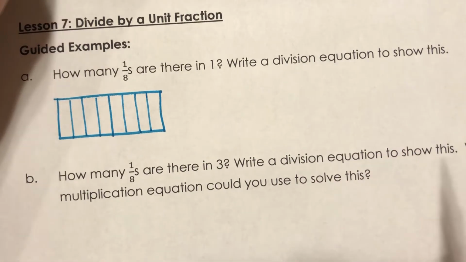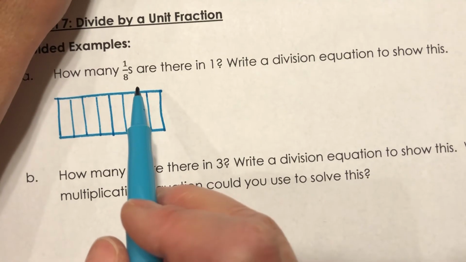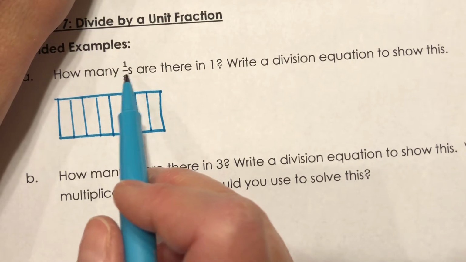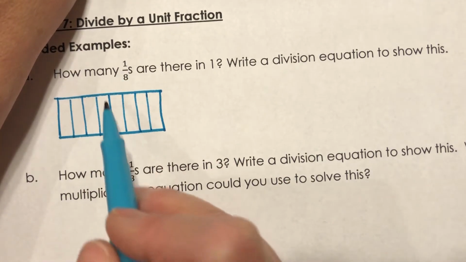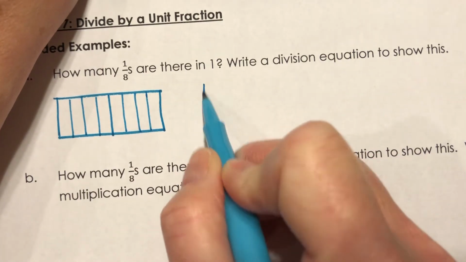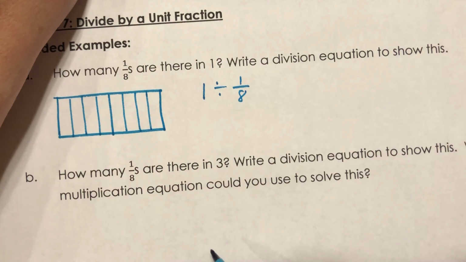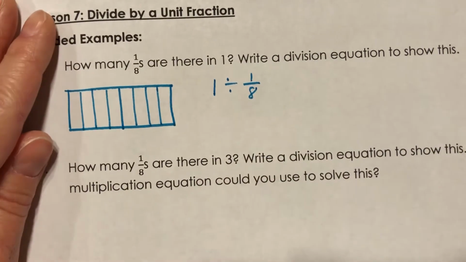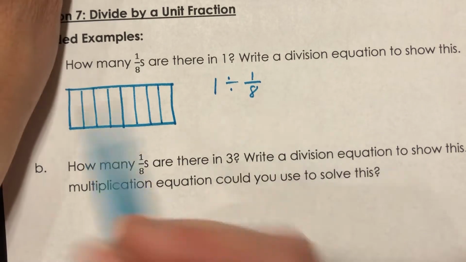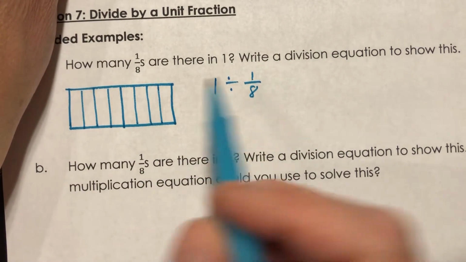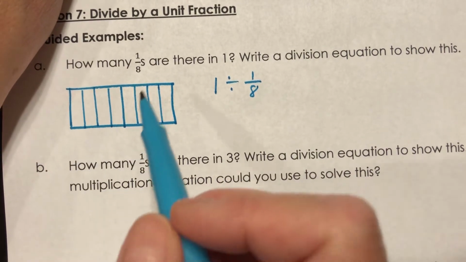So when it asks you to write a division equation, I want you to think about this. What did I start with? I wanted to know how many eighths there were in 1, so I took one whole and divided it up into eighths. So we did 1 divided by 1/8. That would be our division equation. So 1 divided by 1/8, not 1/8 divided by 1. We didn't take 1/8 and divide it by 1. We took the one whole and divided it up into eighths.